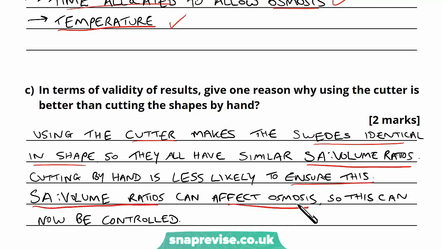So the reason that this makes it more valid is because the surface area to volume ratios can affect osmosis. As we've said before, they can affect diffusion, osmosis, and active transport. So now we've controlled this, we can make sure that our results are more valid because we can say the results are more likely to be due to the sucrose concentrations and not the surface area to volume ratios.